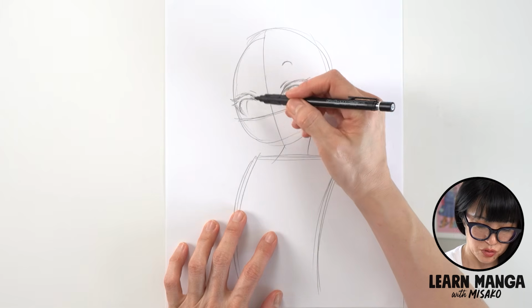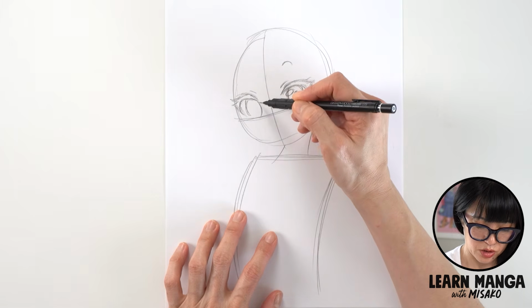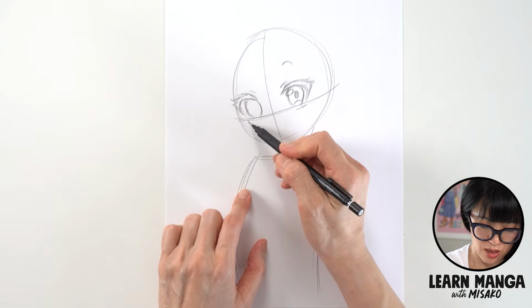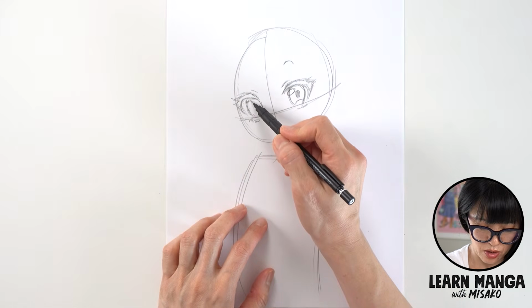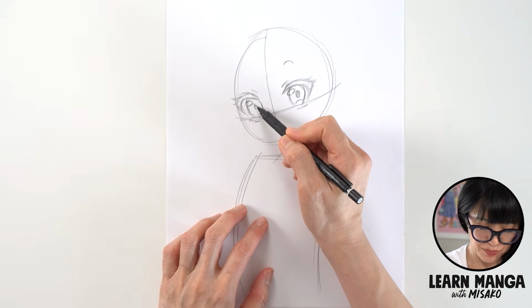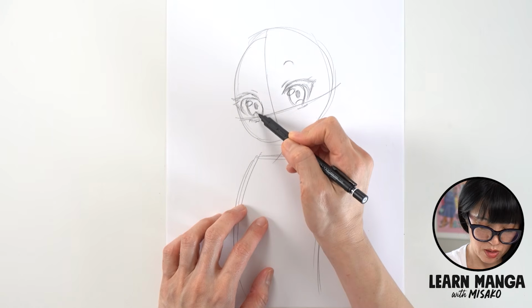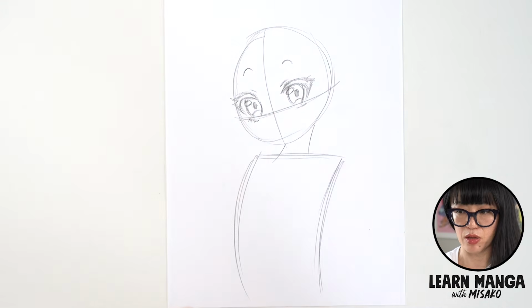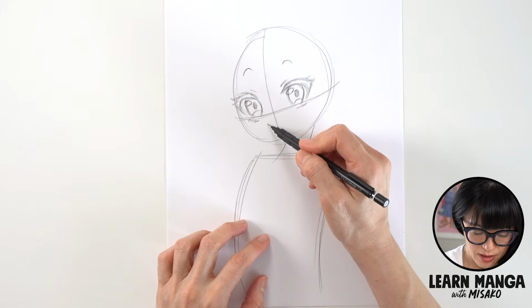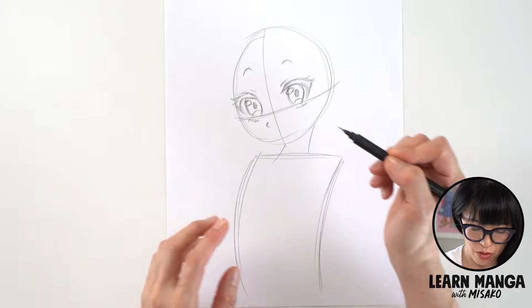Then let's draw her actual eye, and one little bottom eyelash like this. So cute. Side bubble, black bubble, and another bottom bubble like this, and eyebrow. Okay, and then her tiny cute little nose.